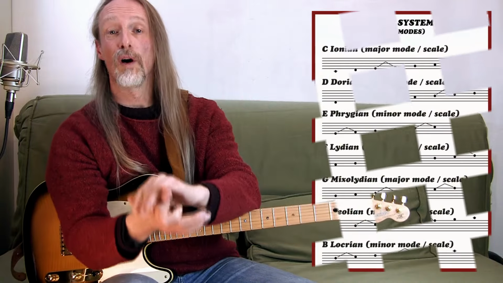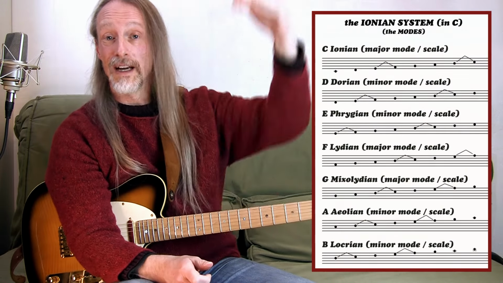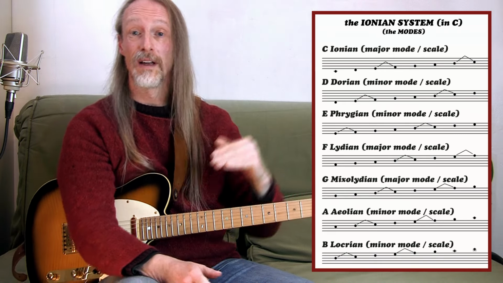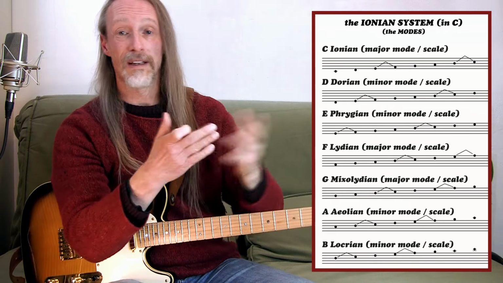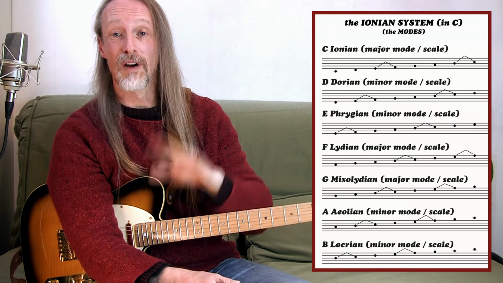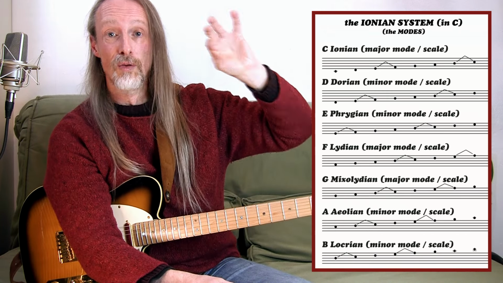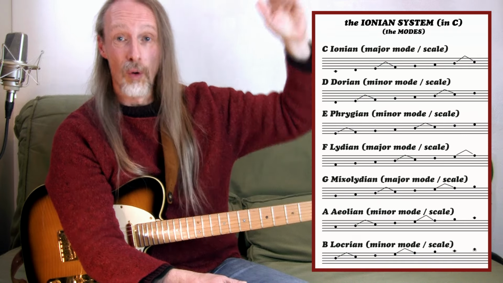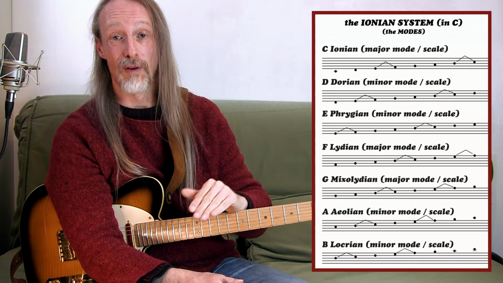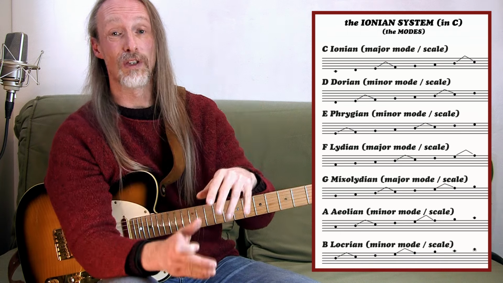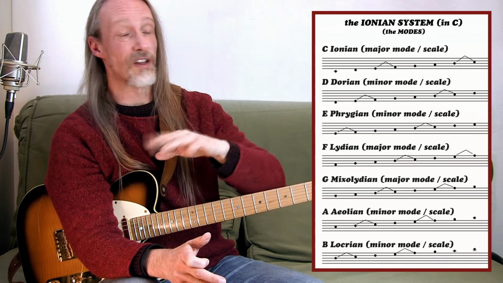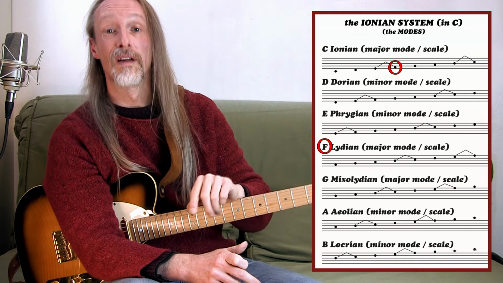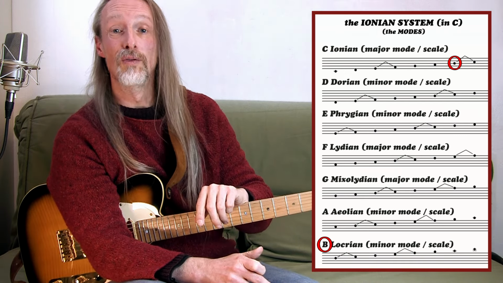The regular order of the modes goes like this: Ionian, Dorian, Phrygian, Lydian, Mixolydian, Aeolian and Locrian. And how did this order come into existence? Because the root scale is the Ionian scale, where the whole Ionian system is derived from. So we have the Ionian scale, which is most of the time just called the major scale, and each of the notes of the major scale could be a root.